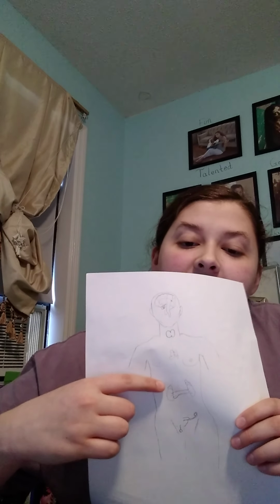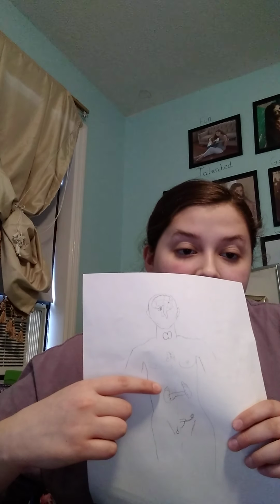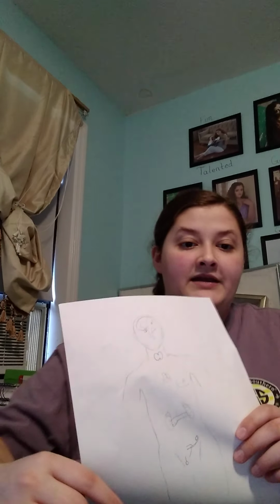And finally, I want to discuss the adrenal glands. These little triangles on top of your kidneys would be your adrenal glands. Now, we have two of them, so they both produce the same thing. The adrenal gland controls aldosterone. It is in control of decreasing the excretion of sodium from the body.